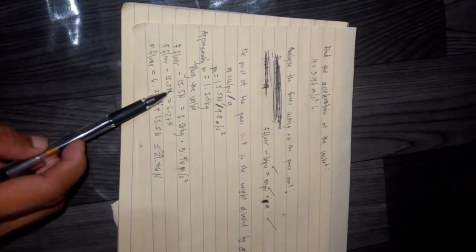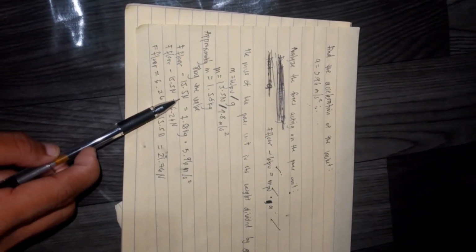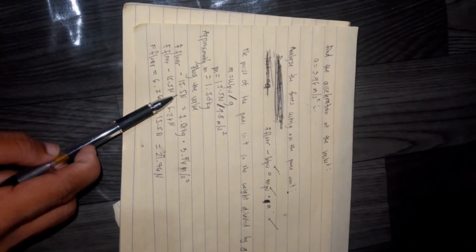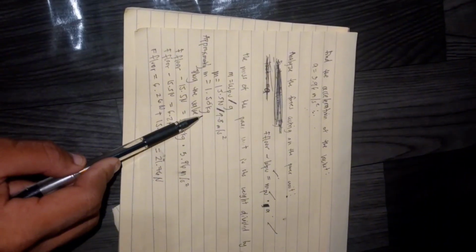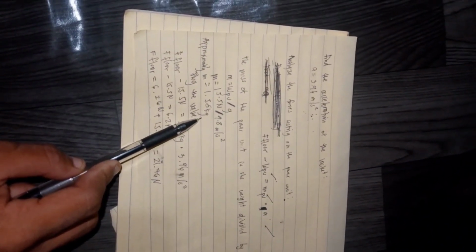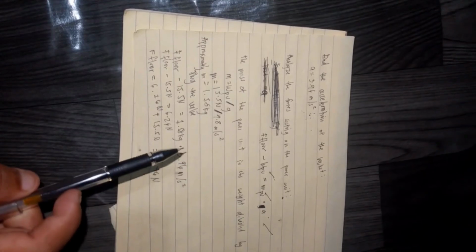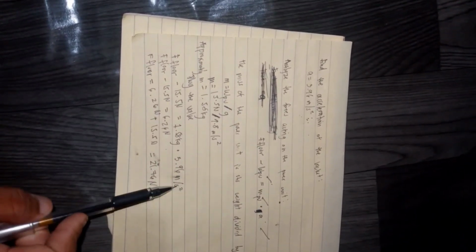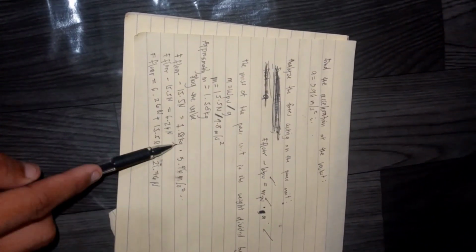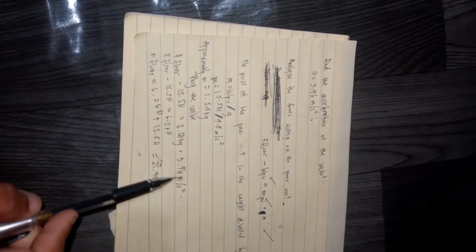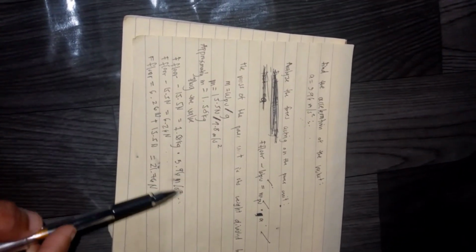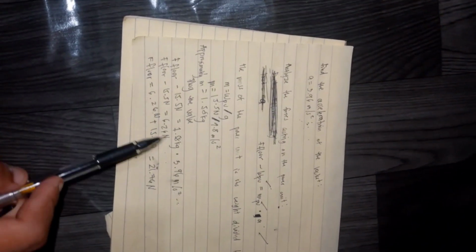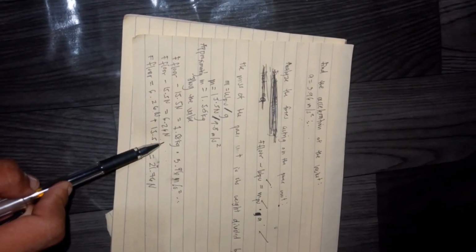F floor minus 15.5 Newton, which is the weight of the power unit, is equal to 1.58 kilogram, the mass of the power unit, times 3.96 meter per second squared, which is the acceleration of the rocket. First we need to multiply this. 1.58 kilogram times 3.96 meter per second squared is 6.26 Newton.